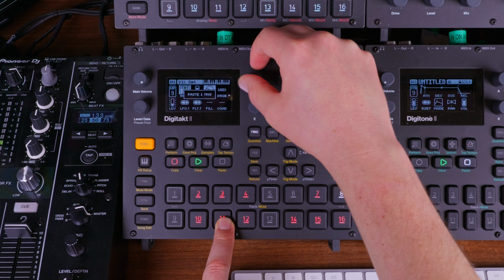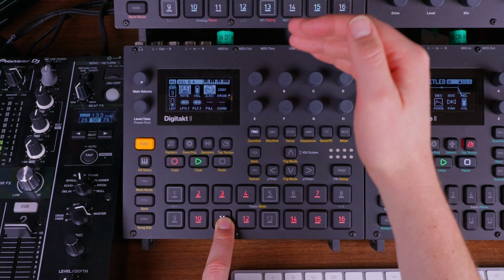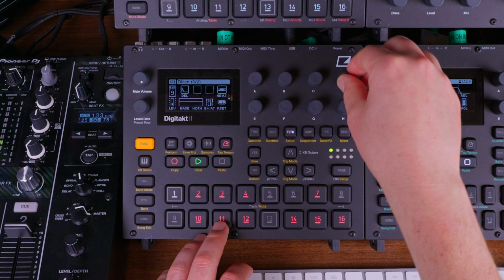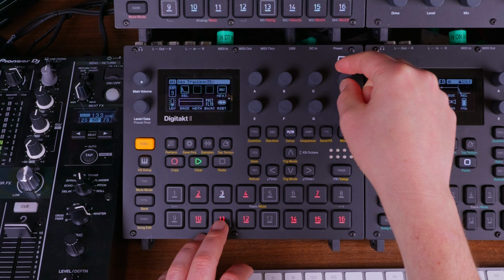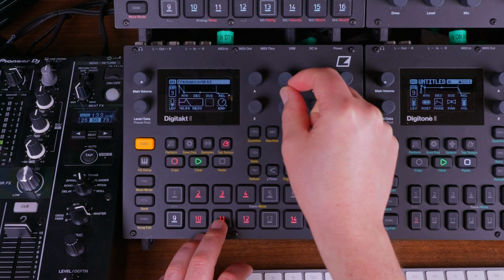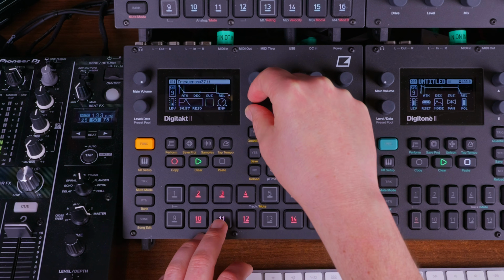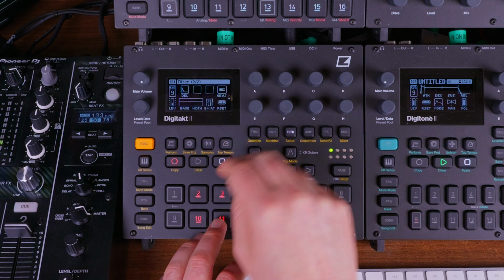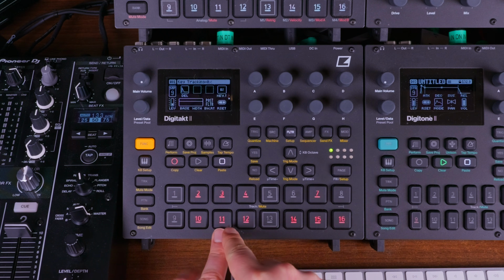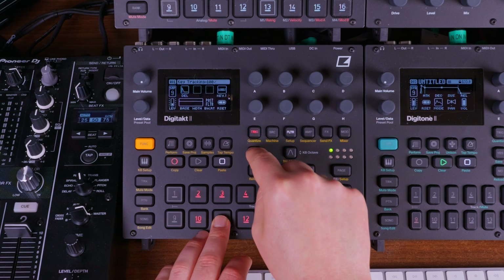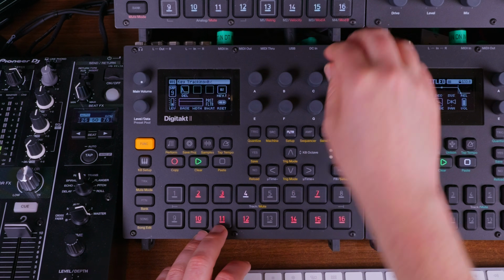Let's copy that there and go higher. Let's change the key tracking a bit. So the key tracking, basically, if I turn it all the way down, this higher note will be lower on the filter. If I turn it all the way up, it'll open up more.